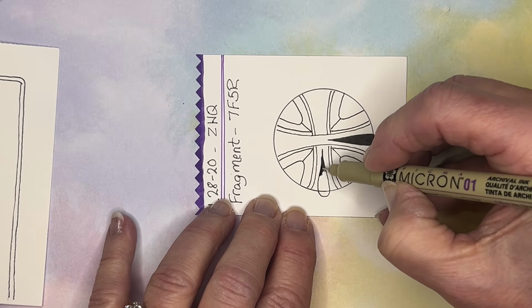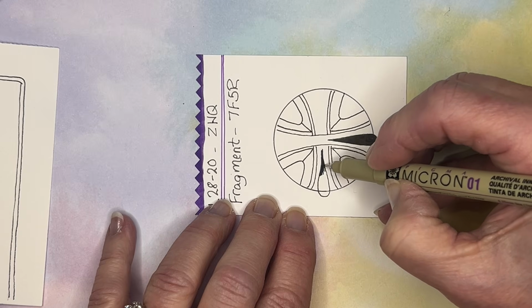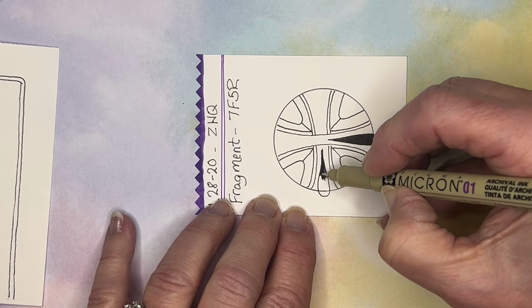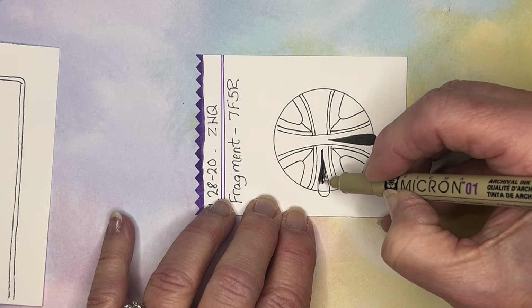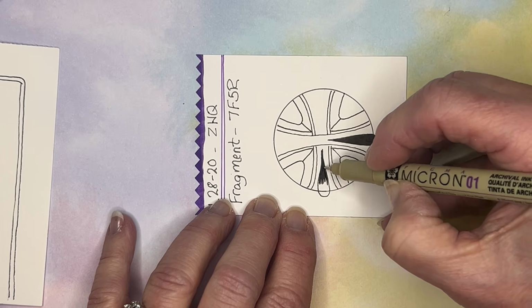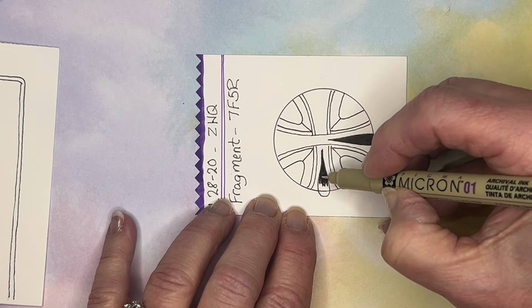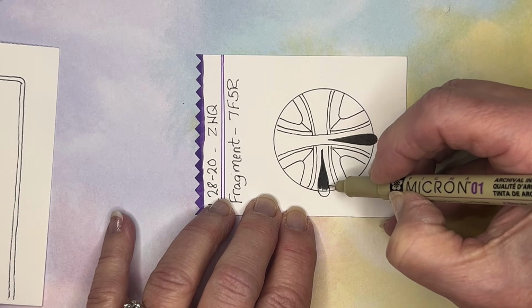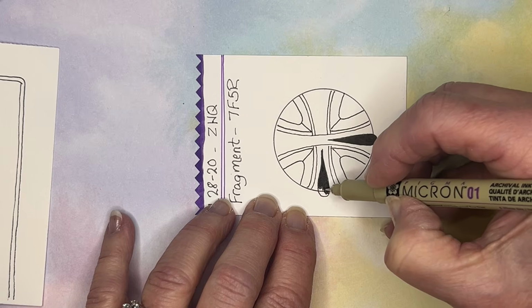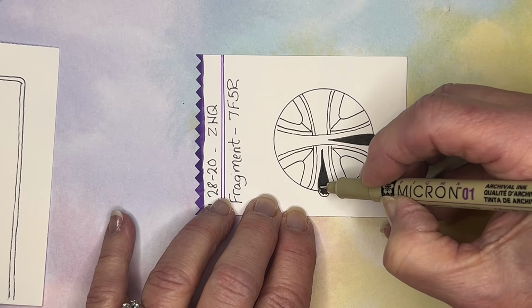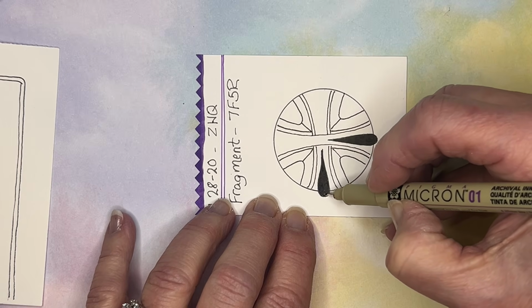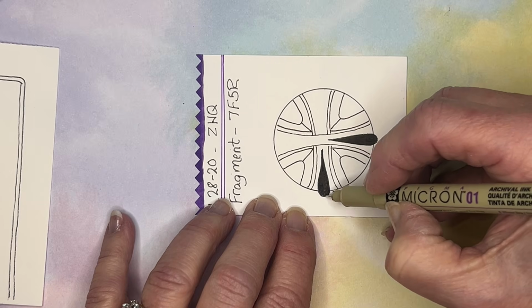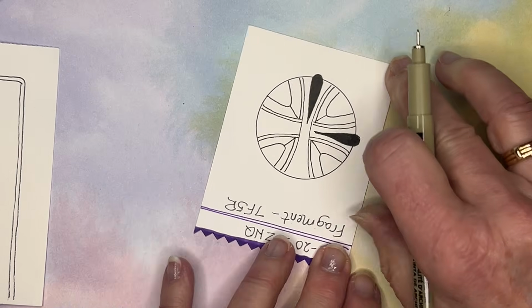Take your time. Take a breath. Remember, we're enjoying the journey. It is not about the destination with Zentangle. It is the journey, the beauty of putting patterns together in reticula and fragments.